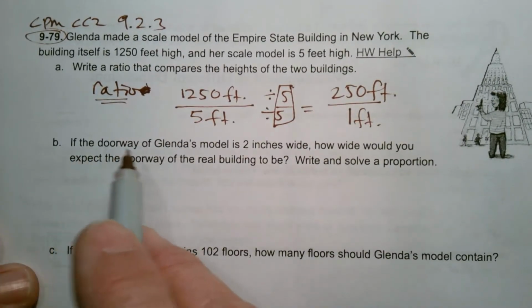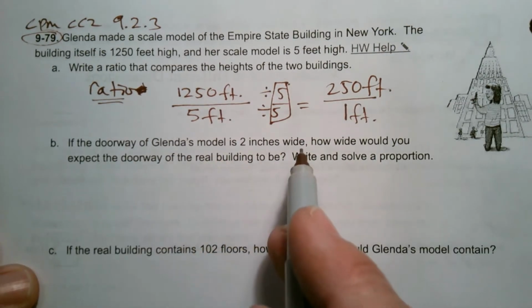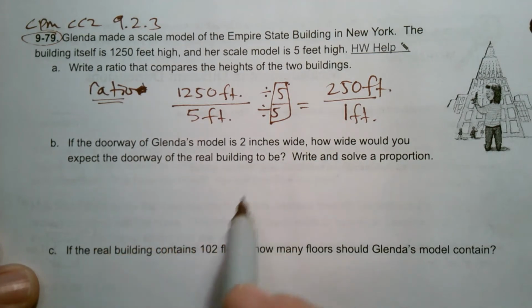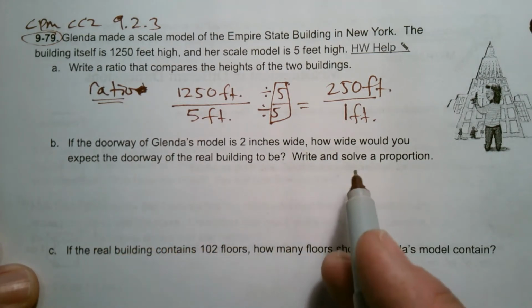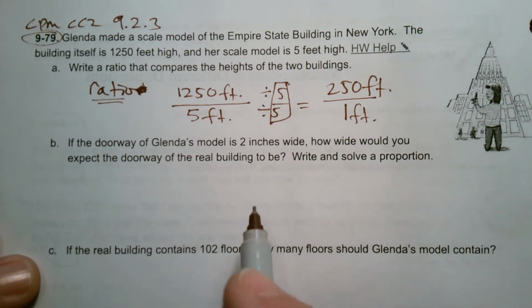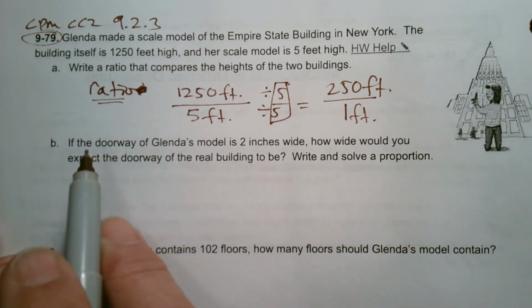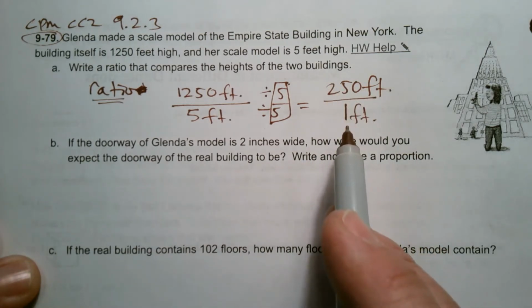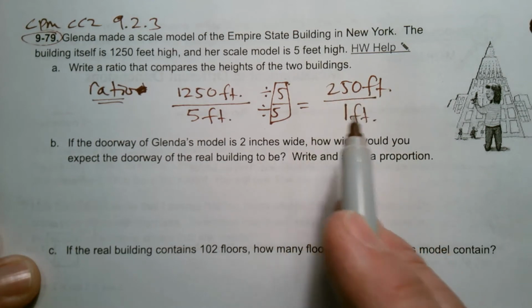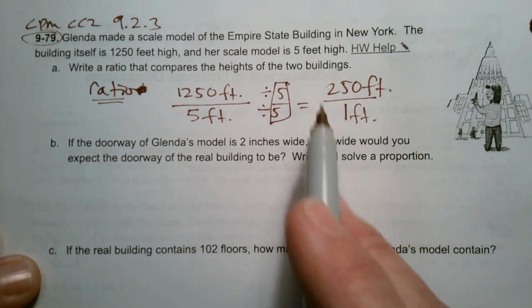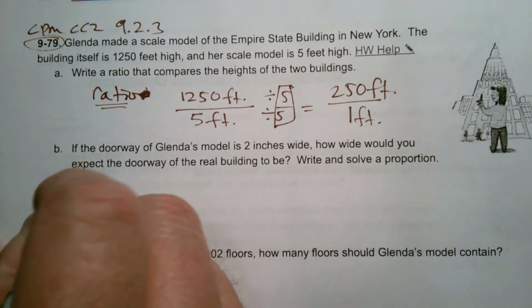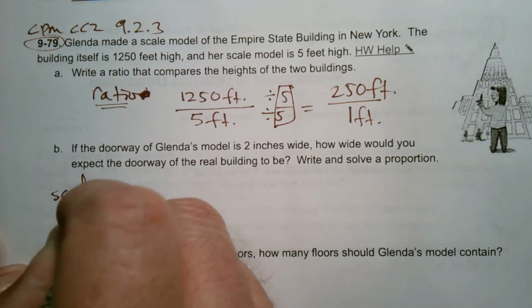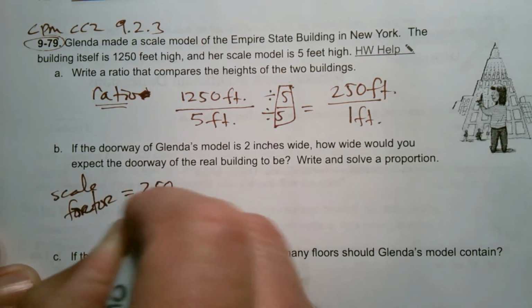It says, if the doorway of Glenda's model is 2 inches wide, how wide would you expect the doorway of the real building to be? Write a proportion and solve. So what do we know? We know that the building has a scale factor of 250. Every 250 feet is 1 foot. So the scale factor is equal to 250 to 1.